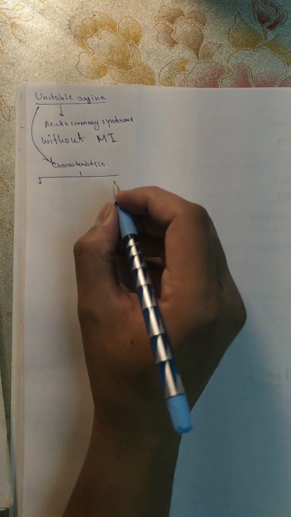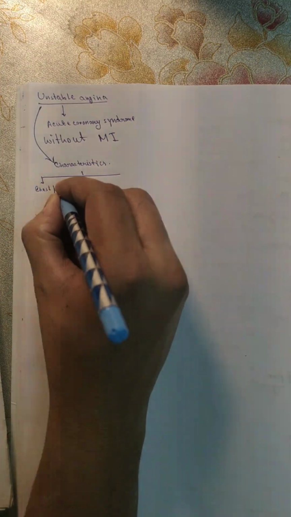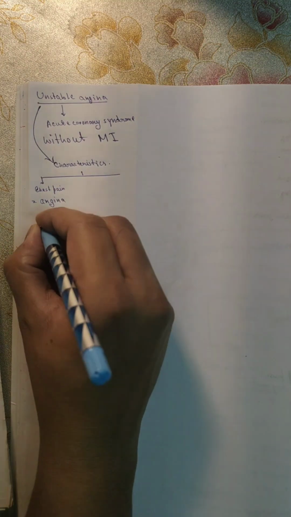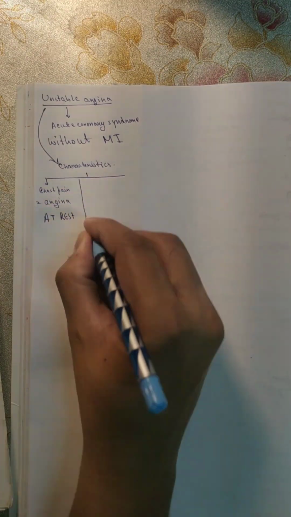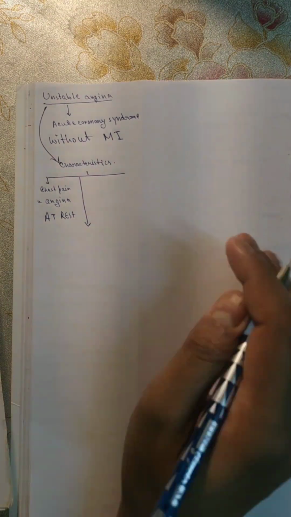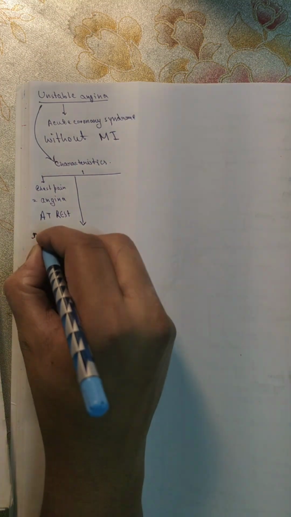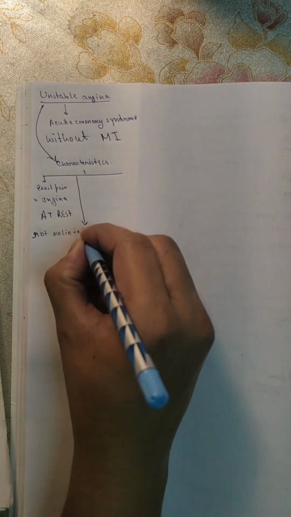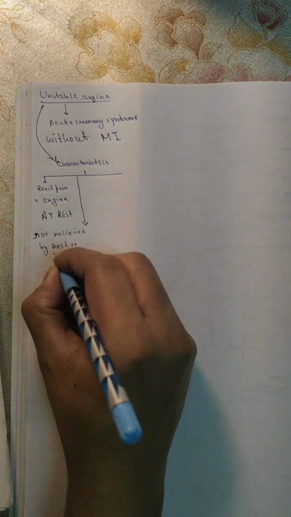What we have here? The most important is chest pain, means angina at rest. Okay, this chest pain doesn't resolve by rest or nitrates, not relieved by rest or nitrates.